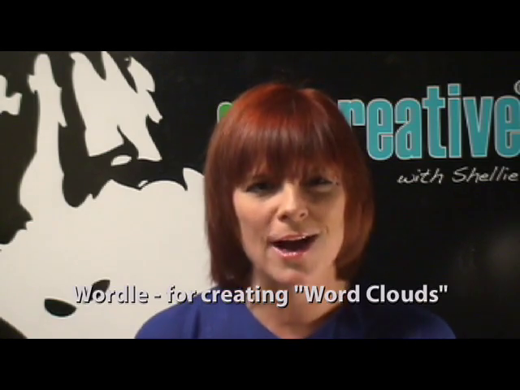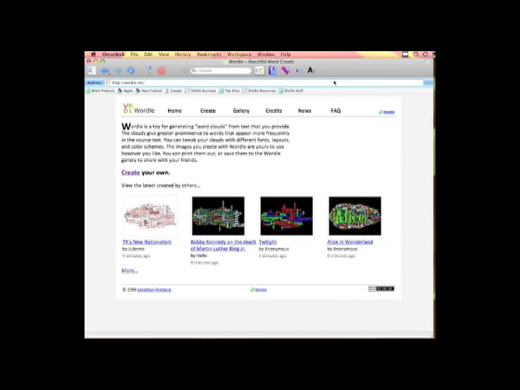Last but not least, I would like to tell you about Wordle. Wordle is an online application for generating word clouds from text that you provide. You might be asking, well, what the heck is a word cloud? A word cloud is a graphic display of words that are most often used to search within a blog or a website. Let's go take a look at my word cloud. Okay, so here's how you can go and create your very own word cloud, and I'm going to show you mine. Wordle, they say, is a toy. I call it a creative application for generating word clouds.